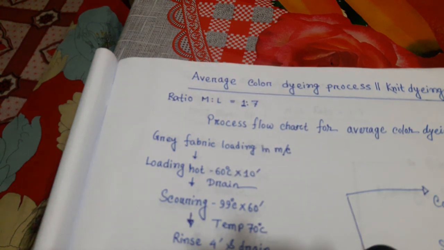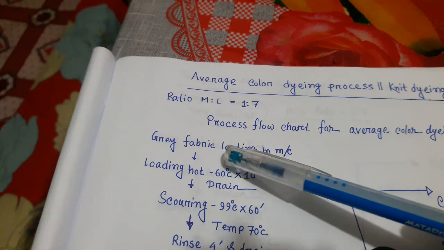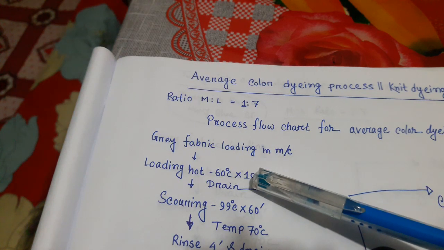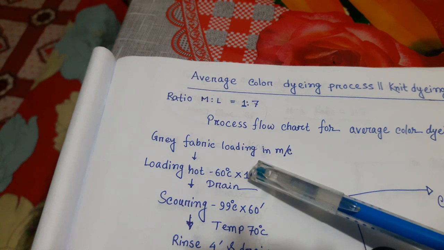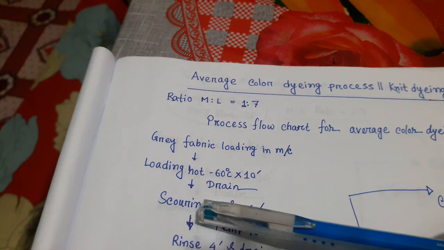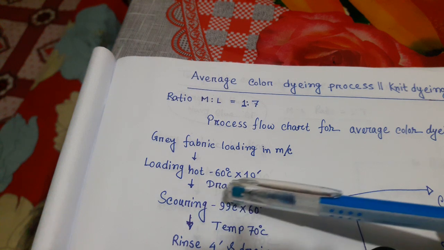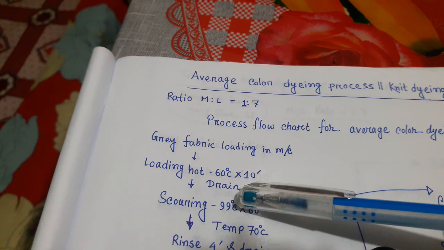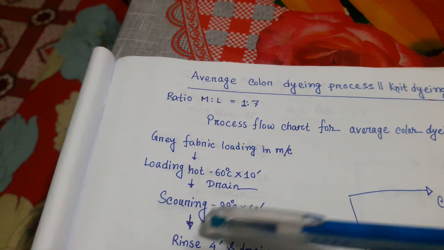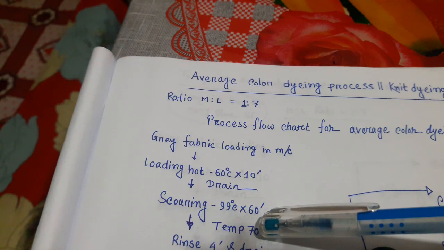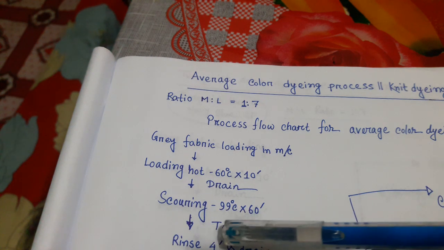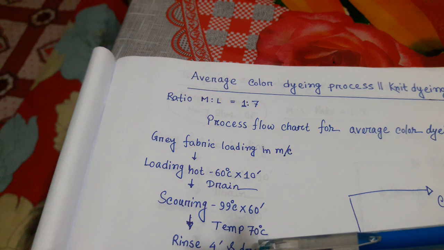Gray fabric loading in the machine. After that, load hot water at 60 degrees centigrade for 10 minutes. After that, we drain. Then scouring at 99 degrees centigrade for 60 minutes. After that, temperature down to 70 degrees centigrade and rinse for 4 minutes and drain again.